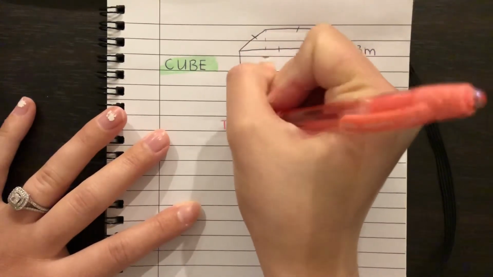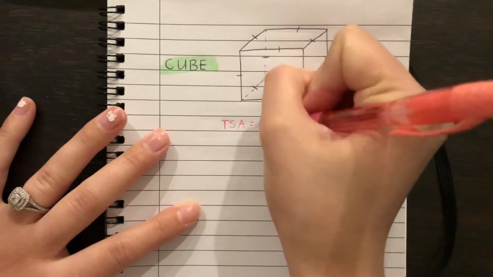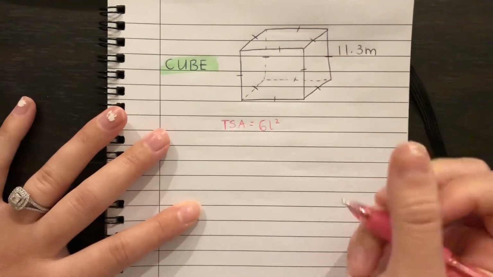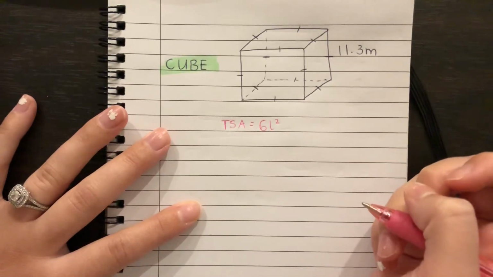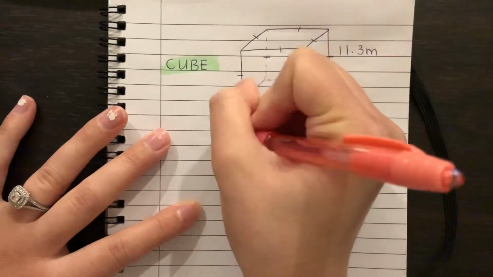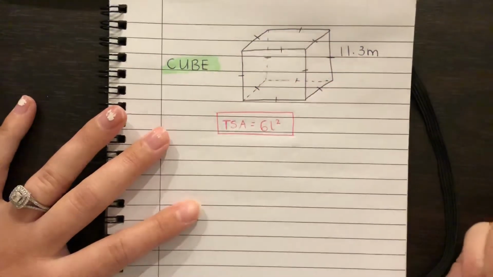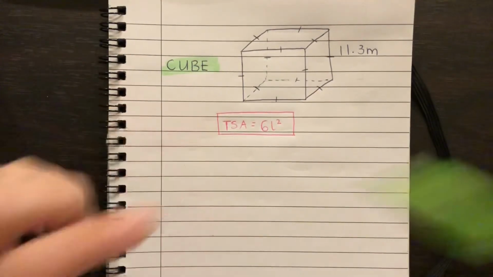So the total surface area of a cube is 6L squared. Now you can find this on the Word document labelled total surface area formulas. I will link it in the description below as well. So first step, write down your formula, 6L squared.